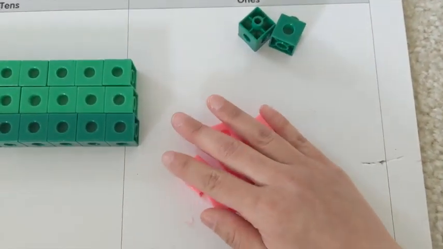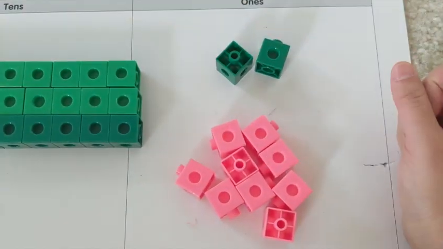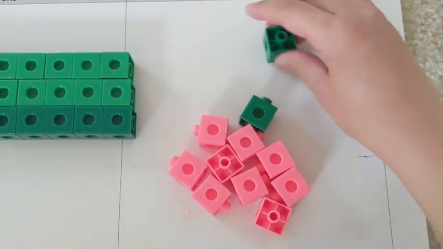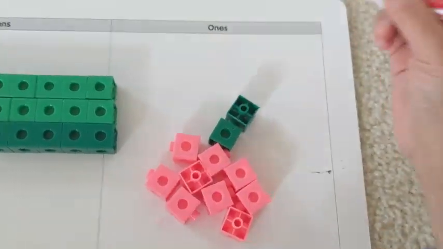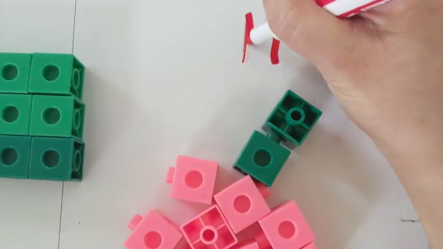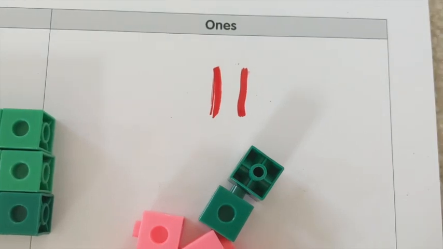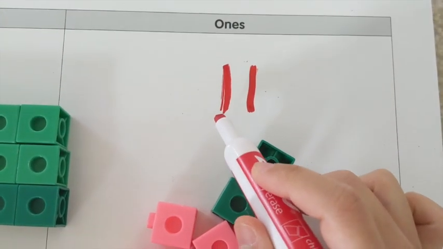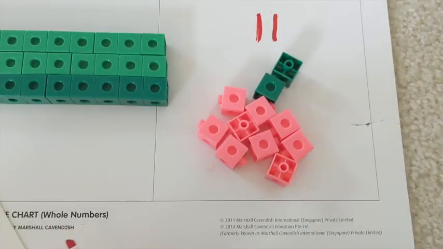All right, so 9. Let's start with the greater number. 9 plus 2 more. Well, 1 more makes 10. And another one makes, that's right, 11. Huh? What do you notice about this number? If you said that you noticed there's a 10 in this number, you are correct.